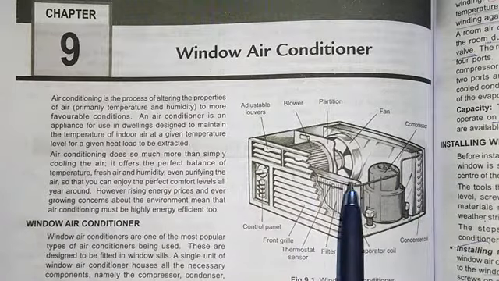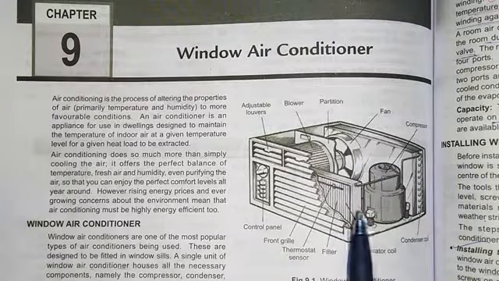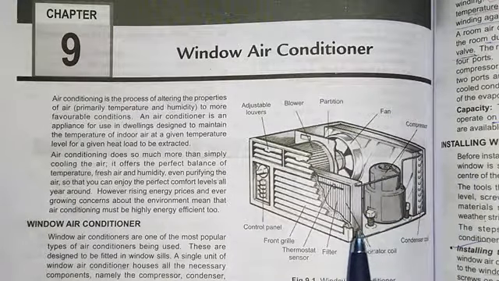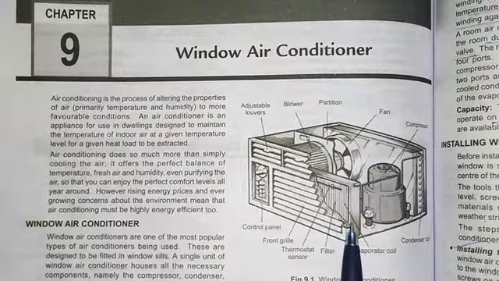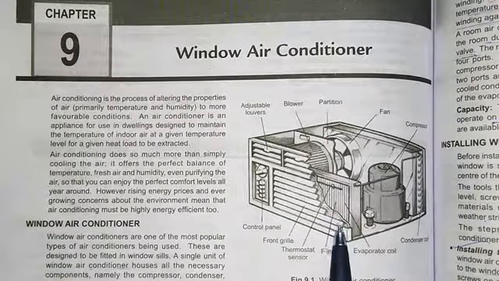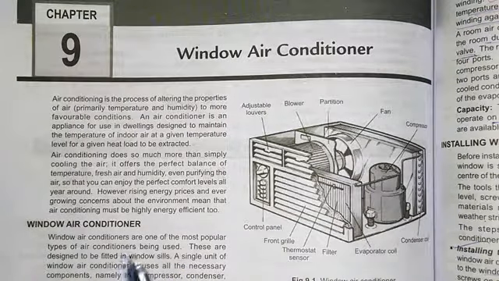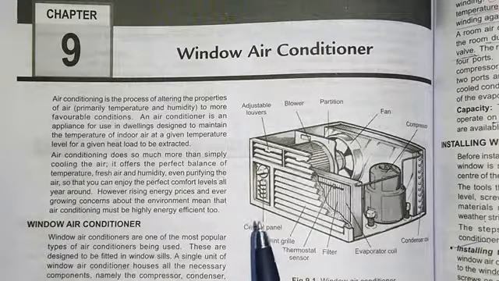And there is also one problem, that there are two conditions. This window air conditioner can only be used if there is place available in the wall to make the slot. If we have a wall, and if there is a place to fit this window air conditioner, then only can we use it.